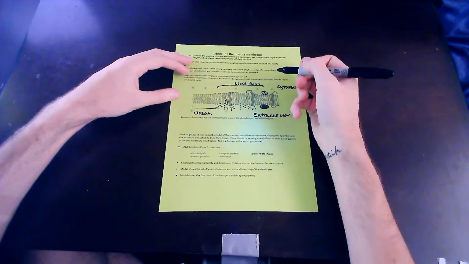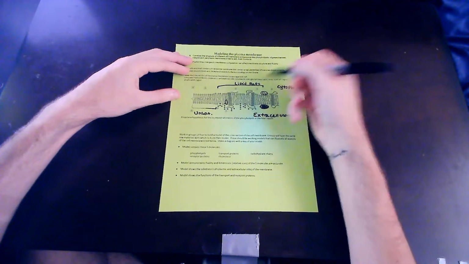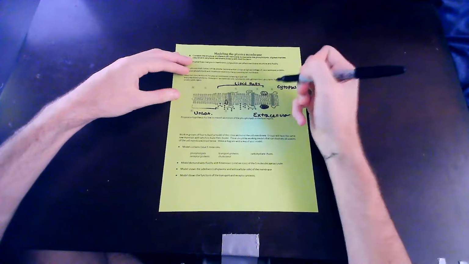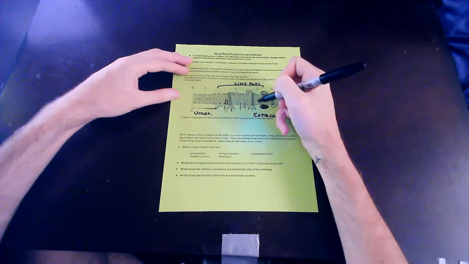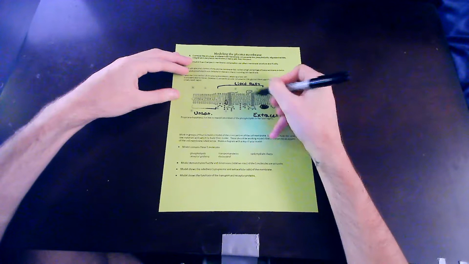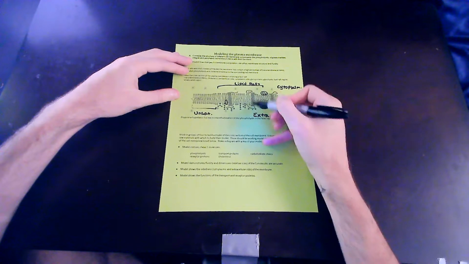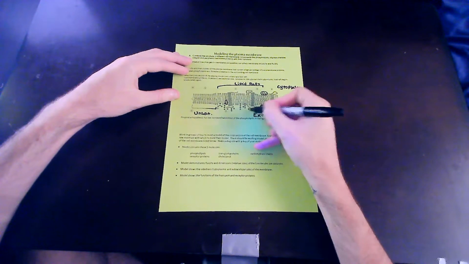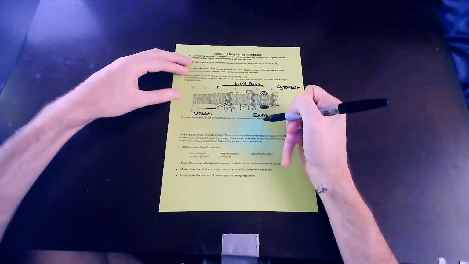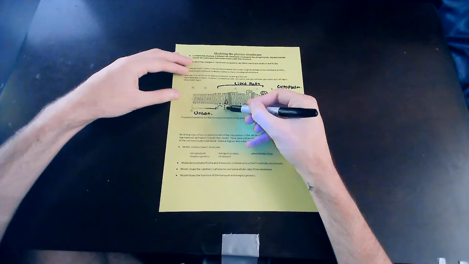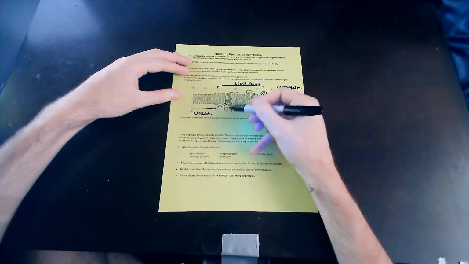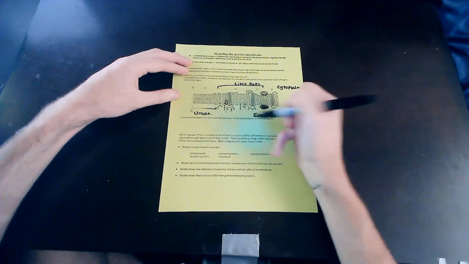Glycoproteins. There's two parts of this. Glyco, carbohydrate, protein is protein. So any protein that also has carbohydrates on it. This right here is a glycoprotein because it's a protein, a transmembrane protein, and it has little carbohydrates on it. Same goes for this one. It also has carbohydrates on it. So these are both glycoproteins.